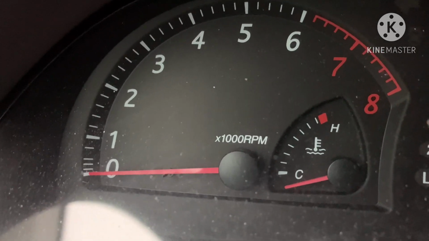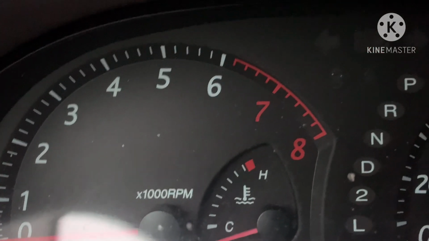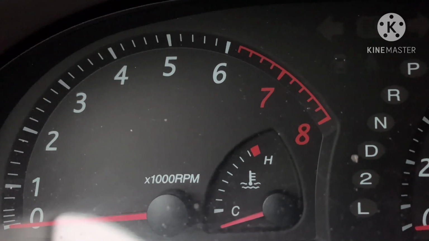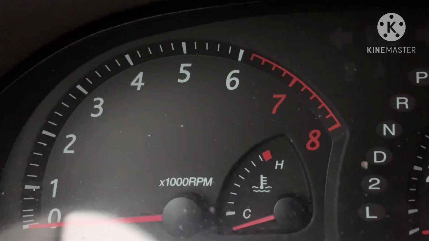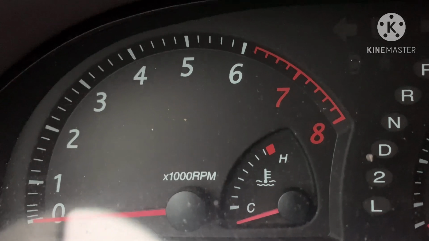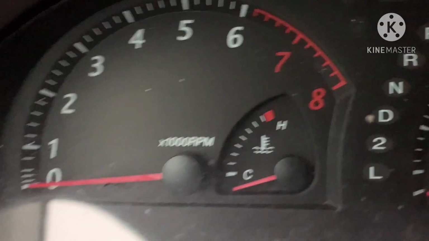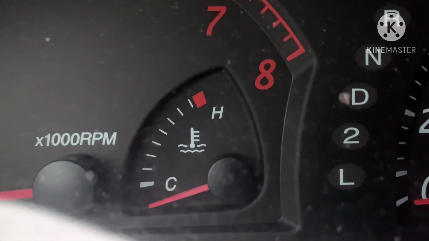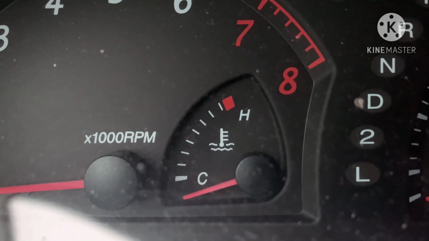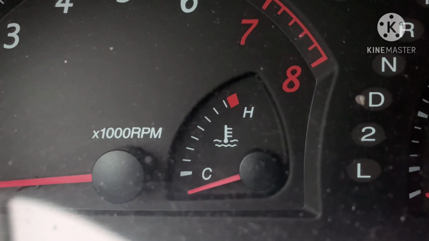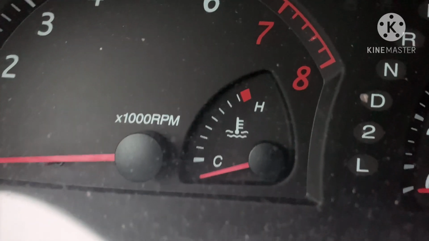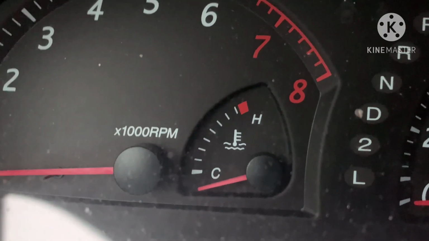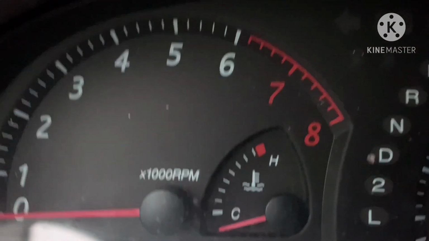And normally we run our car around 2 times 1000 RPM, maximum 3, not above 3. If we go above 3, it will be very speedy. And 7 and 8 are showing red color. That means it is too dangerous to increase the RPM that high in your engine. And inside the small one, that is engine hot and cold.